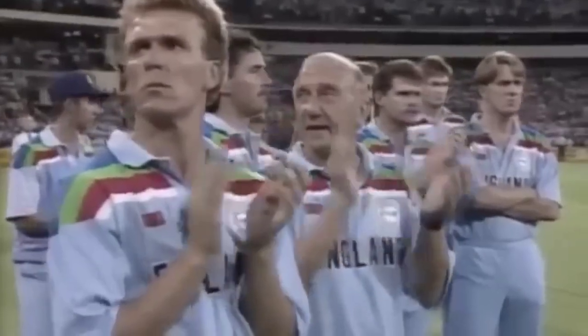Thank you very much, Graham Gooch. It's now my pleasure to introduce Sir Colin Cowdrey, Chairman of the International Cricket Council. Mr. Cowdrey.